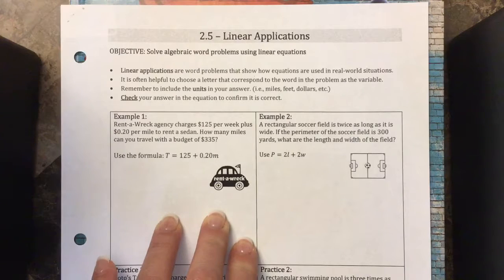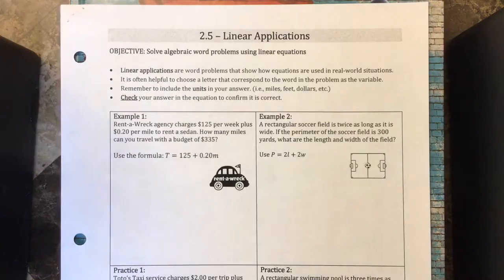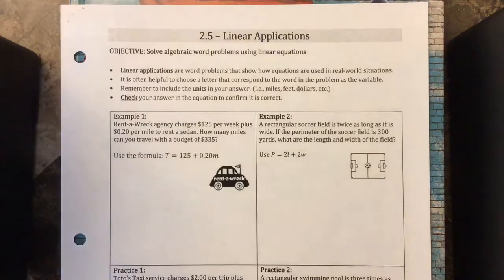In this video, we're talking about something called linear applications. Now, one of the most common questions that students in particular ask about math is, when am I ever going to use this in real life? And then you roll out some word problems and everybody moans and groans and acts like they're going to die. So here's the problem. Word problems are actually applications of algebra in the real world. So we can't kind of have it both ways.